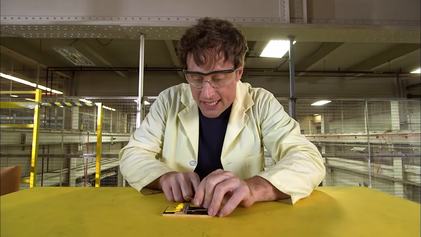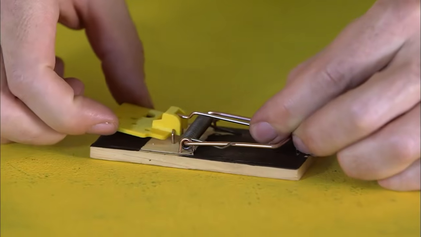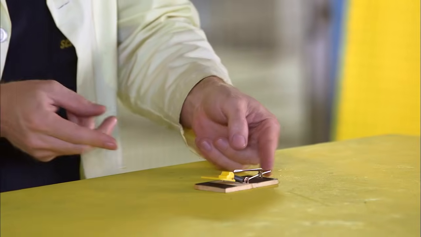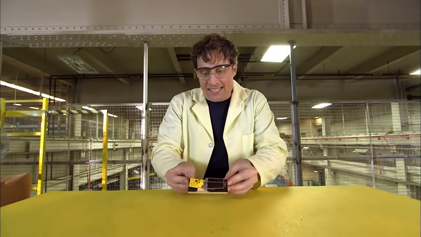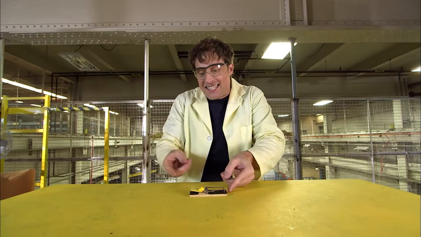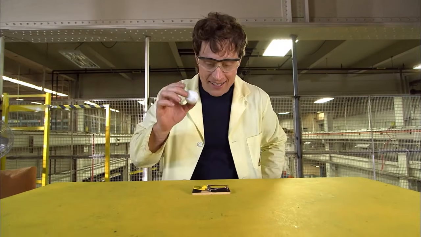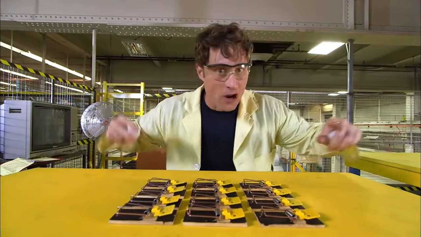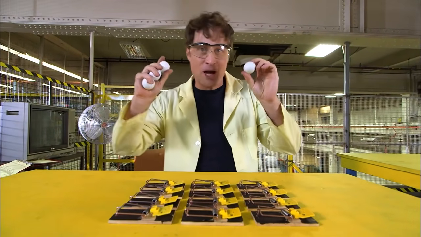And then you set the mousetrap by putting this little lever underneath this very sensitive trigger, and once you have it set, all that energy is stored as potential energy, but it'll go off with just the slightest touch, releasing the energy. So what if I had a number of mousetraps and they're all set and all of that potential energy is stored up and I dropped a number of ping pong balls on them?